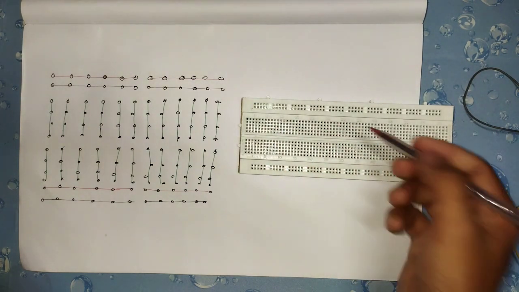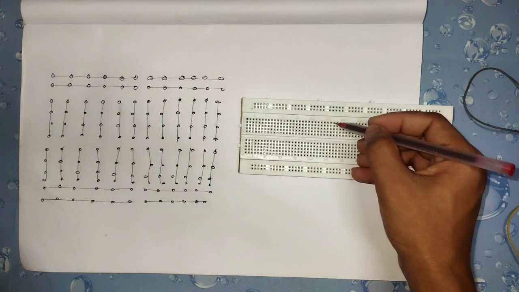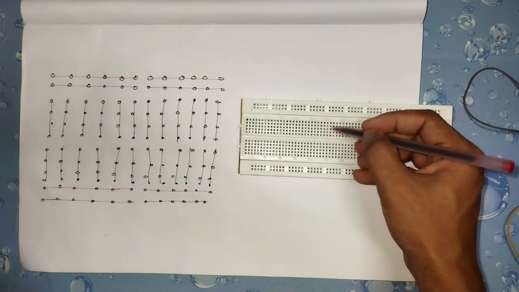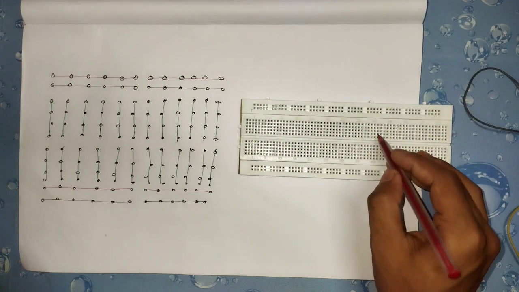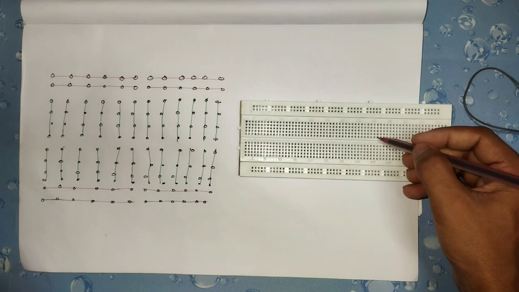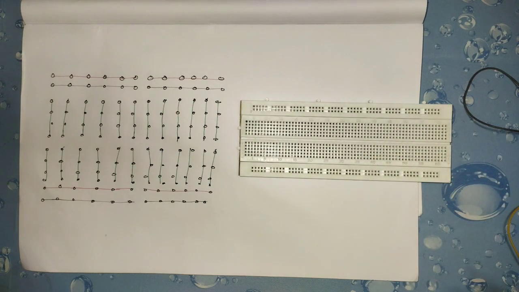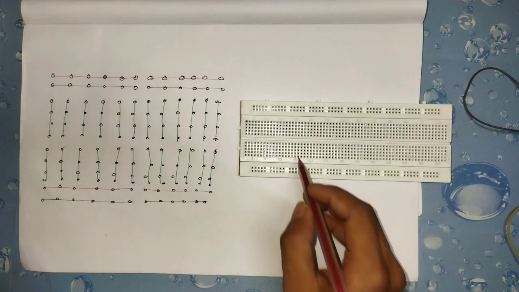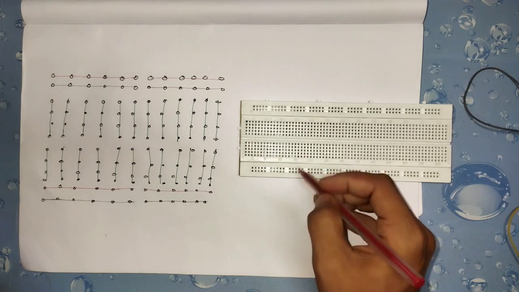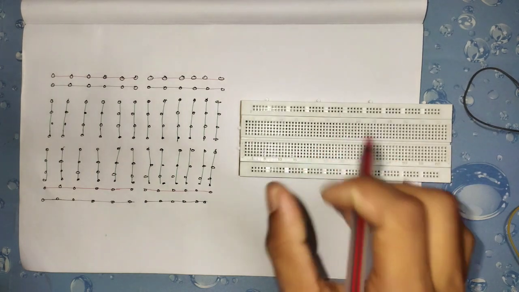If you give a signal or a potential to this point, this will be available at any hole in this column. You give a signal to this hole, this will be available to any of these holes of that column. Same here, if you give any signal at any of the holes, this will be available at the column where the hole is situated.